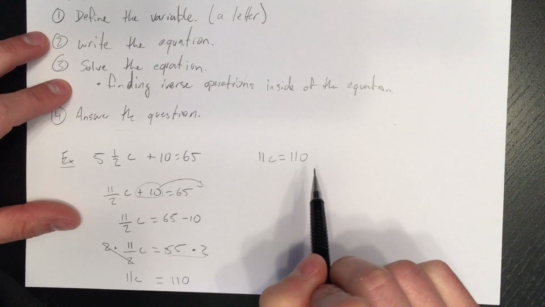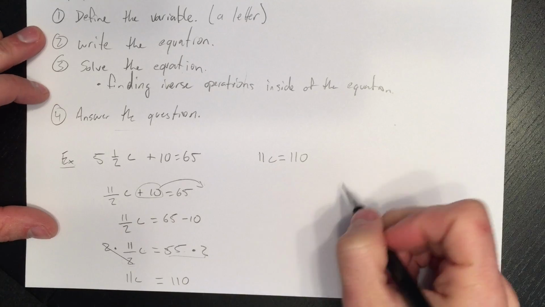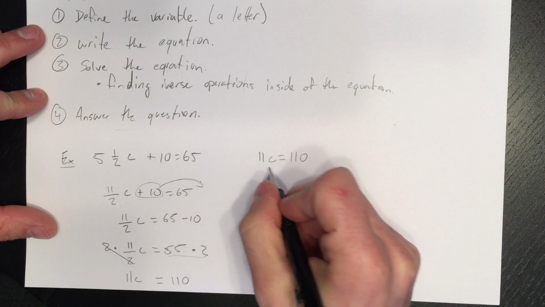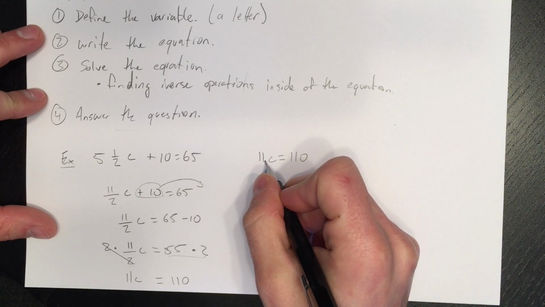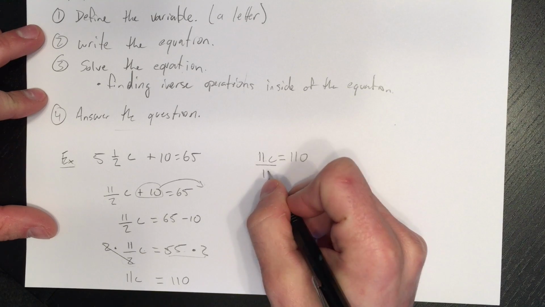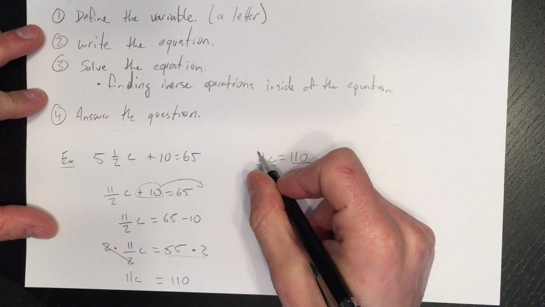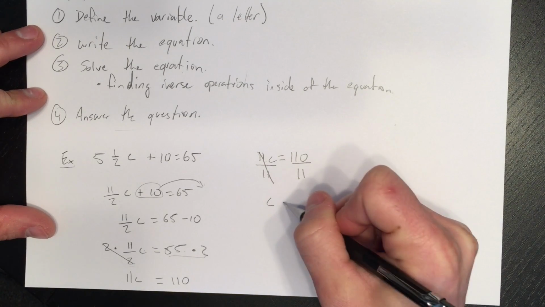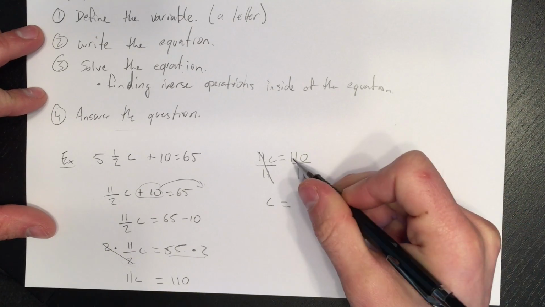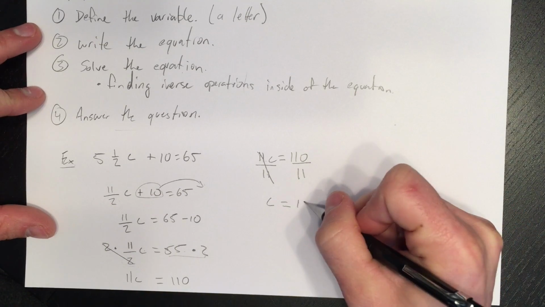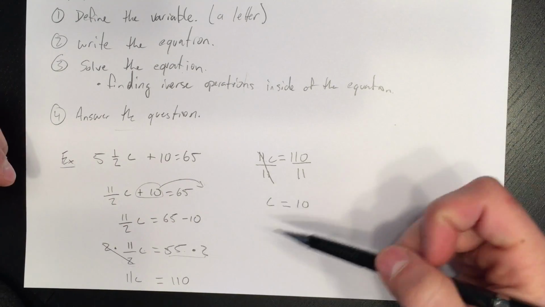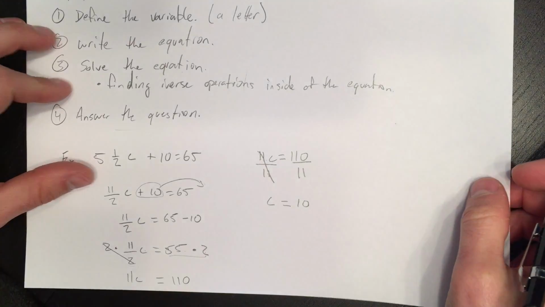So I rewrote what we have going on over here because I ran out of room on the paper. So now we have one more inverse operation to find out what c is. So this says 11 multiplied by c, so the inverse of multiplication is division. So I'm going to divide both sides by 11. These 11s cancel each other out because 11 divided by 11 is 1. C is what I'm left with on that side. And 110 divided by 11 is 10. It's as simple as that. Just knocking out one inverse operation after another until you find an answer.